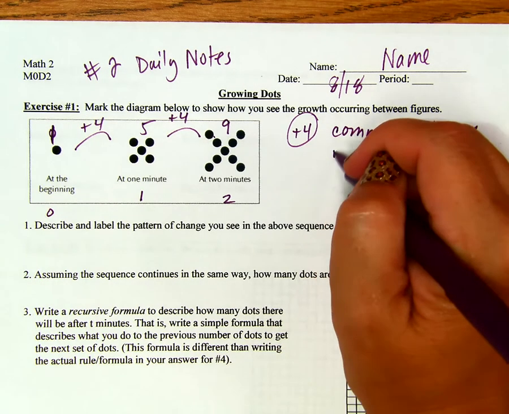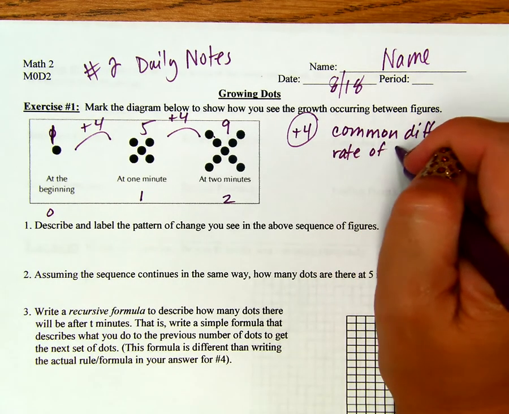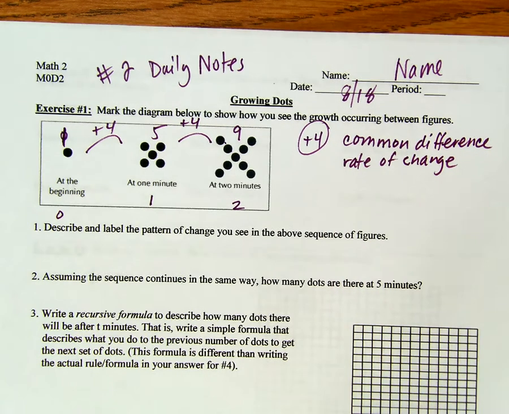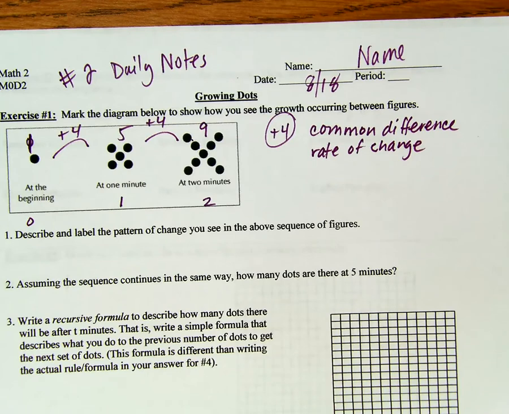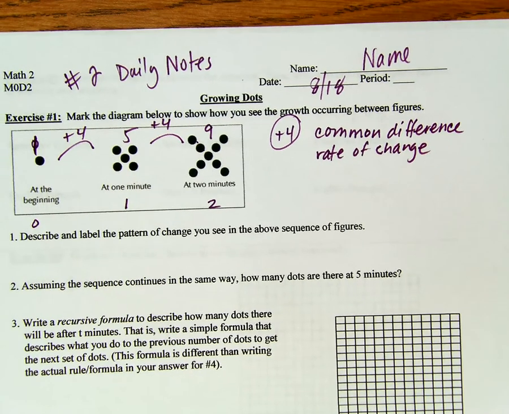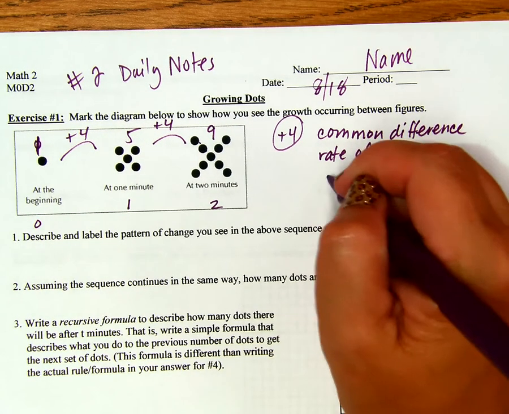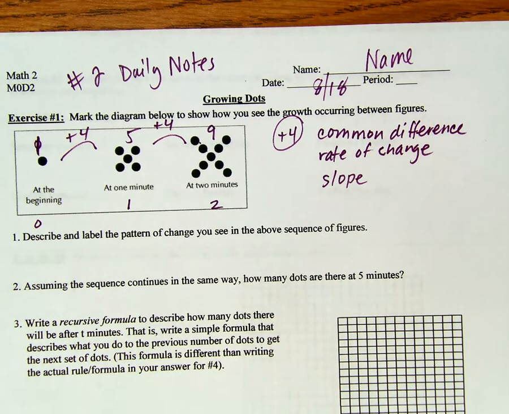It was called the rate of change. We know that linear and arithmetic sequences had constant rates of change. It was adding by the same number every time. And also we just sometimes call it the good old slope.